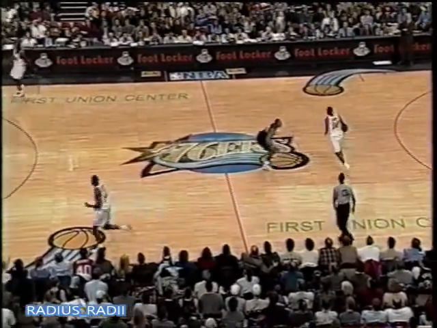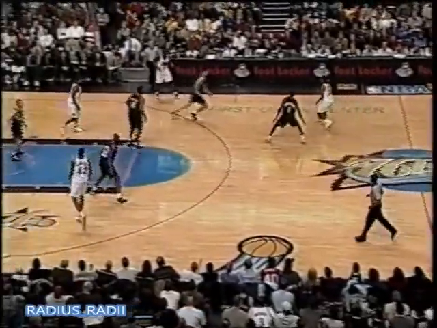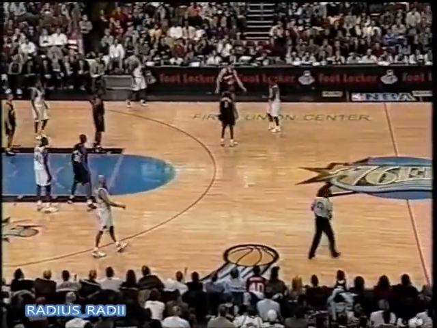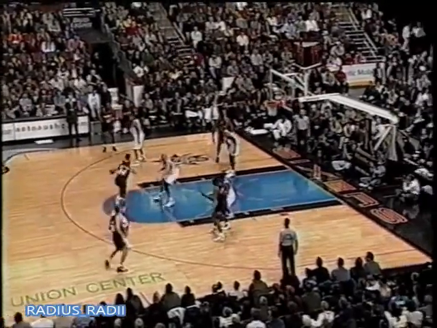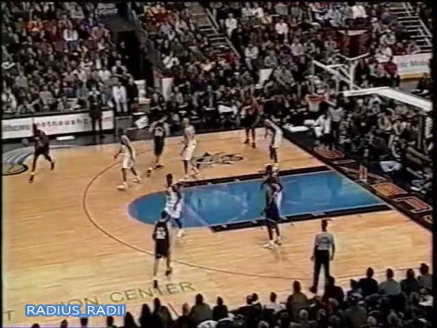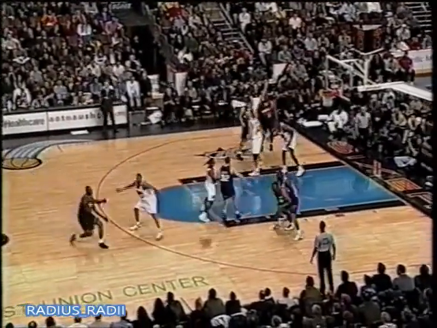Comes into Eric Snow. Snow against Penny Hardaway of the Suns. Snow's bounce pass goes off the foot of Gugliotta. Gugliotta, top of the key, puts it on the floor. Out it comes to Cliff Robinson. Under 2 minutes now remaining in the first half. Ratliff has 3 blocks, by the way.